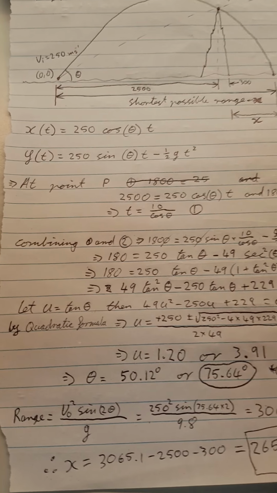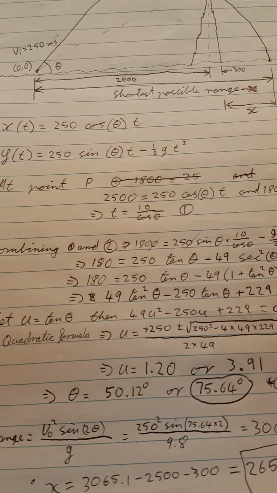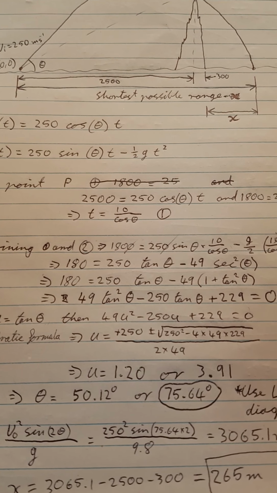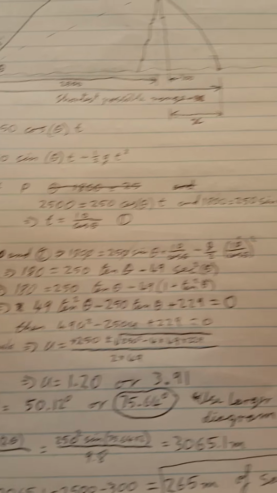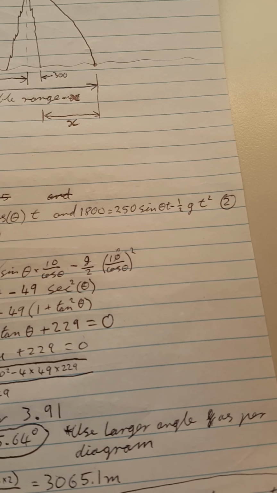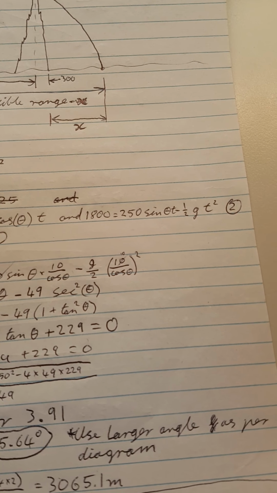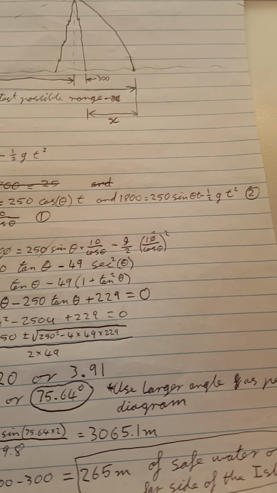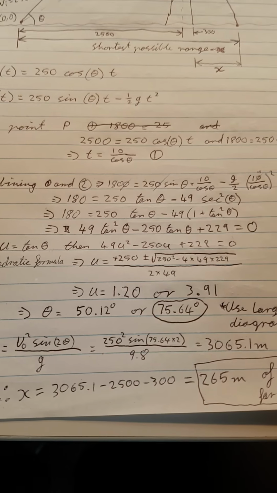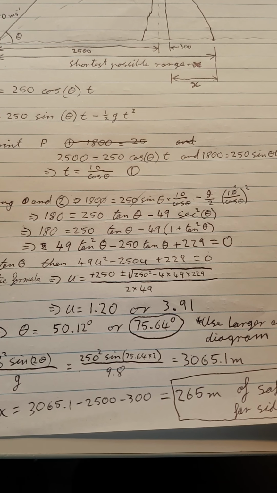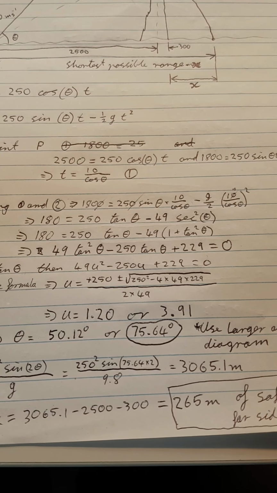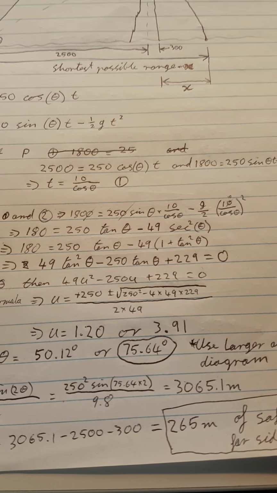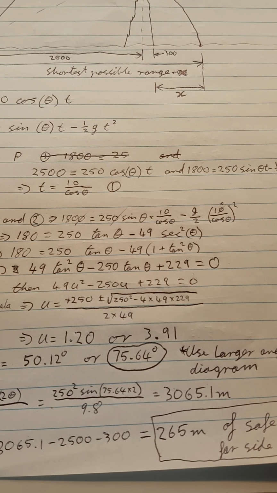Solving it for point P, in the x equation we have 2500 equals 250 cos theta t, which implies that t is equal to 10 on cos theta. That's our first equation. And in the y coordinate system we have 1800 equals 250 sine theta t, take half g t squared. Solving those two simultaneously, we get down to the next line and we get that 1800 equals 250 sine theta times 10 on cos theta minus g on 2 outside of 10 on cos theta all squared.